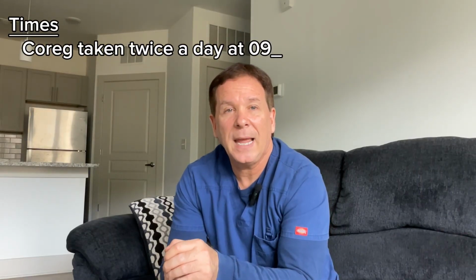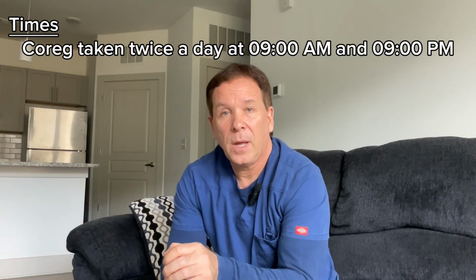So if the next time Coreg is to be given is at 9 p.m., you would write Coreg out again with the understanding to write out only those medications that are to be given at that particular time. If a medication is to be prescribed more than once a day, on the explanation and instruction page, down the left-hand side towards the bottom, write the word times, which can be underlined, and below that you would write Coreg taken twice a day at 9 a.m. and 9 p.m. So any prescribed medications your loved one takes more than once a day, place under the word times and list those medications and the times it is to be taken.